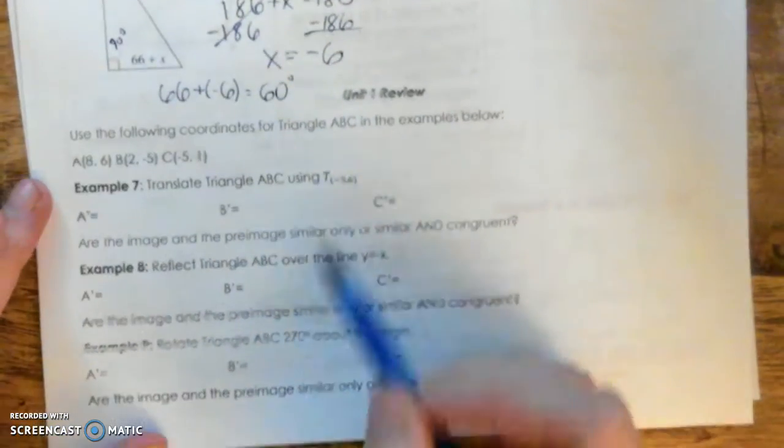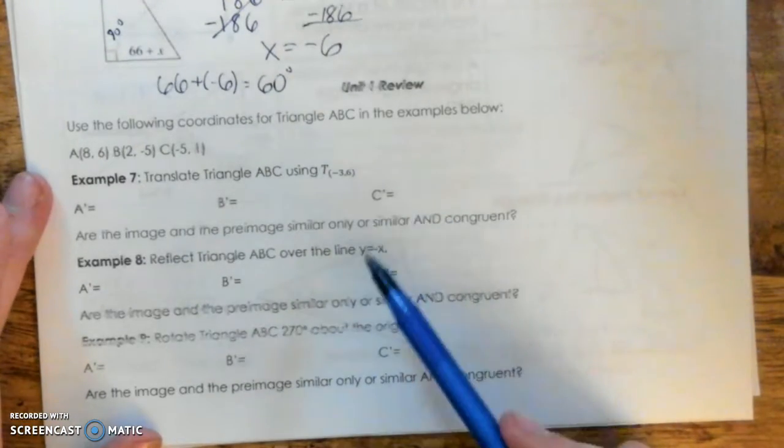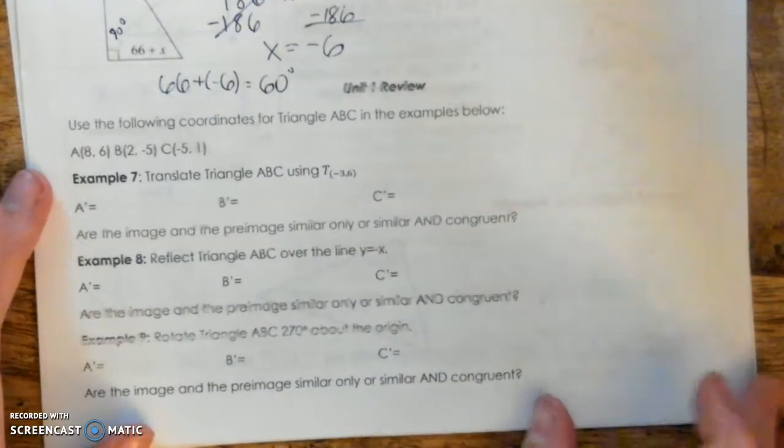All right, here's a quick Unit 1 review. You should be able to do all of these without my help, so I want you to pause the video and work through each of these. It's a translation, a reflection, and a rotation. All right, once you come back, we'll flip the page over.